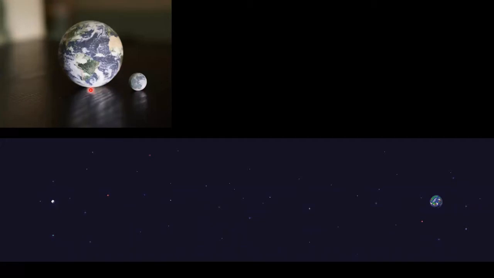Here's a little size comparison between the earth and the moon. That's accurate. The moon is something like 1/4 the diameter of the earth. Here's the distance between them to scale.